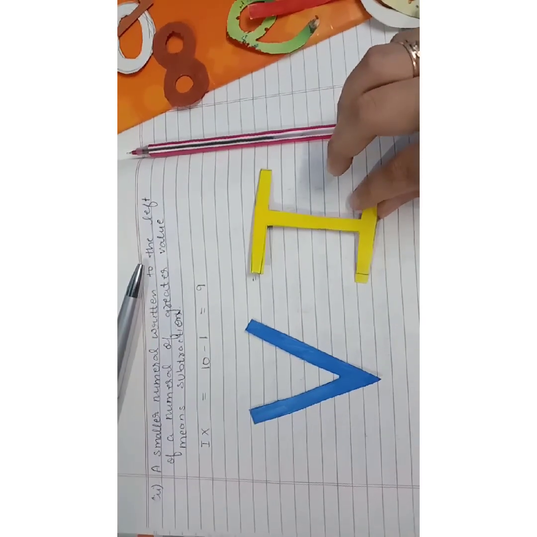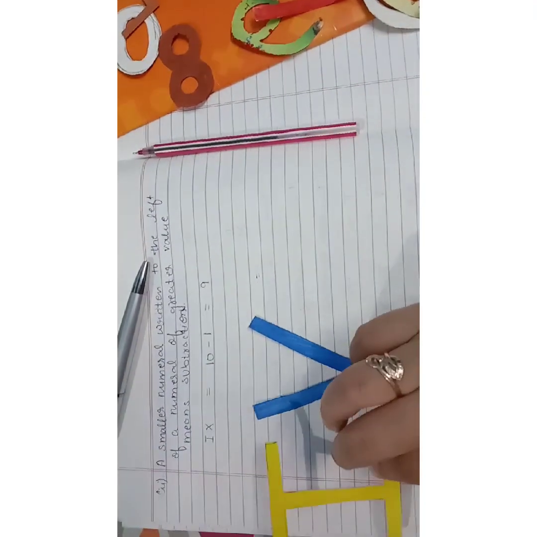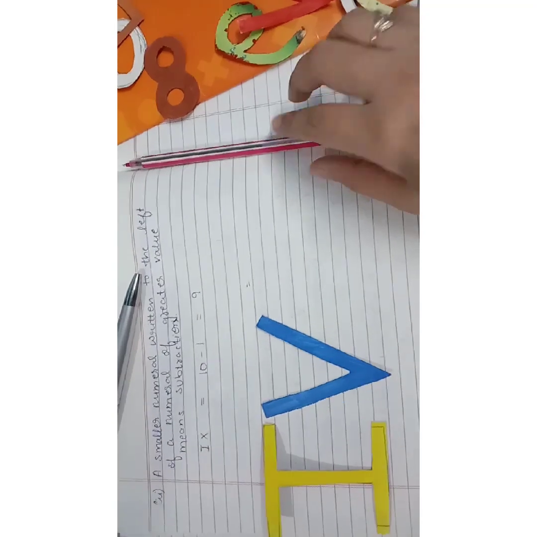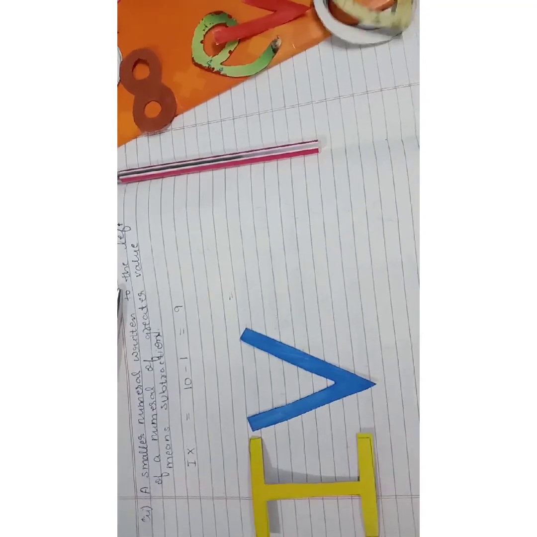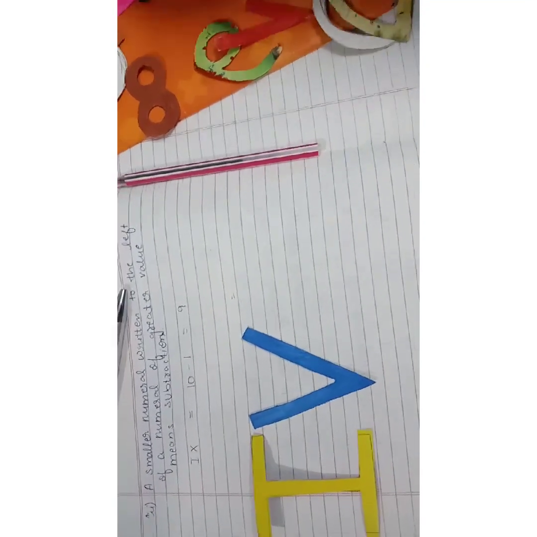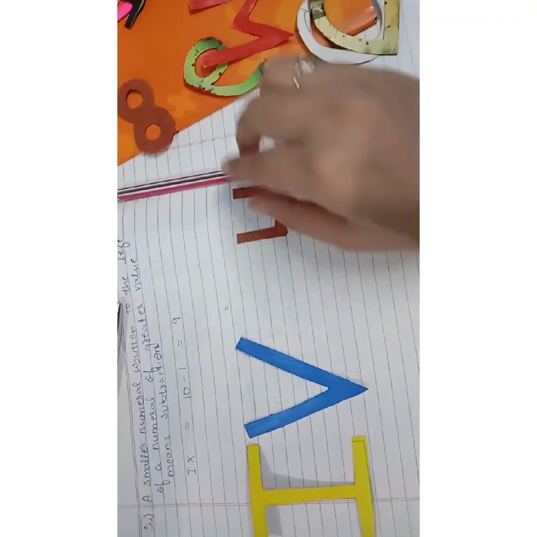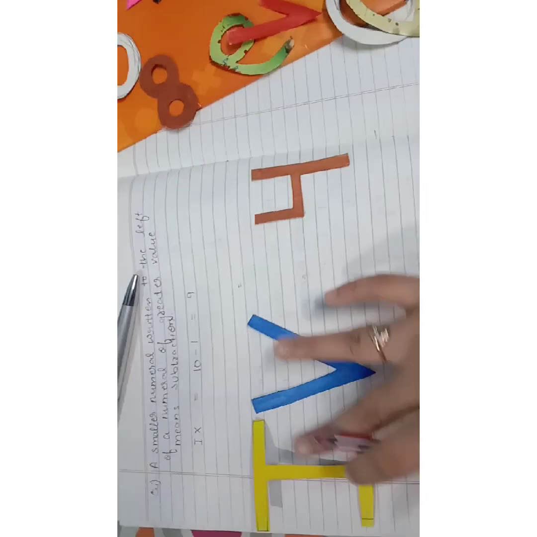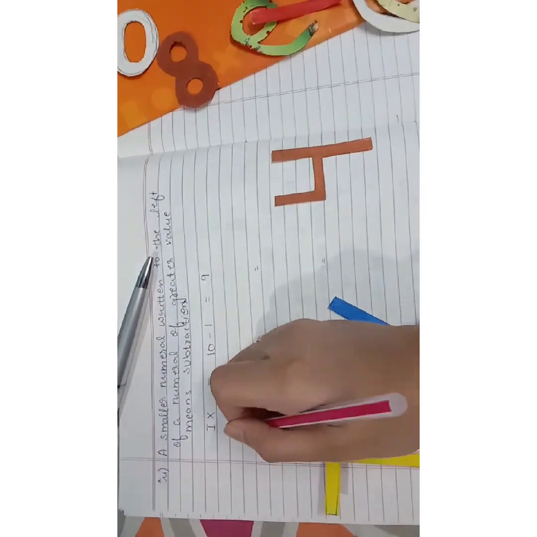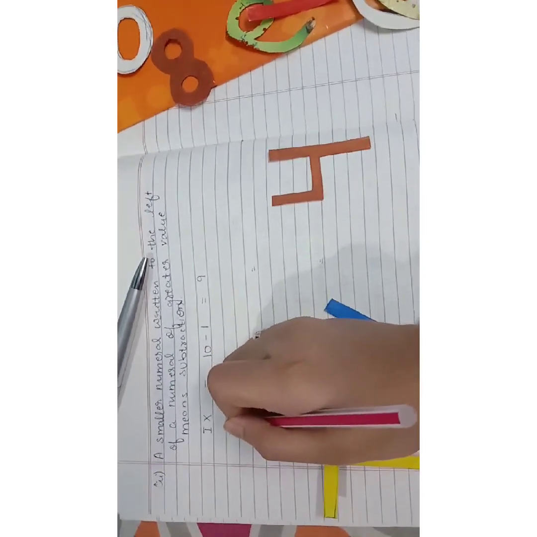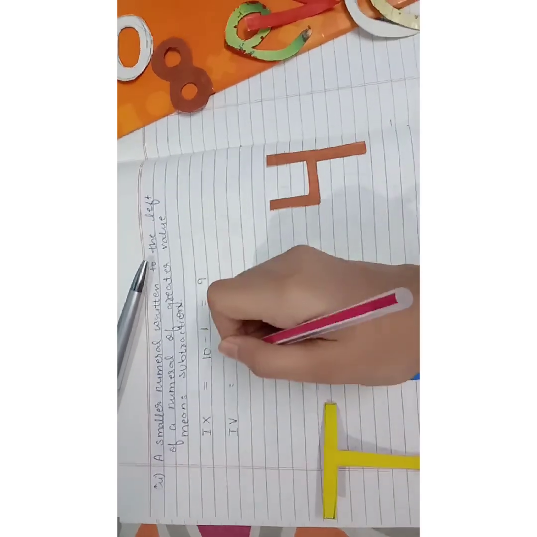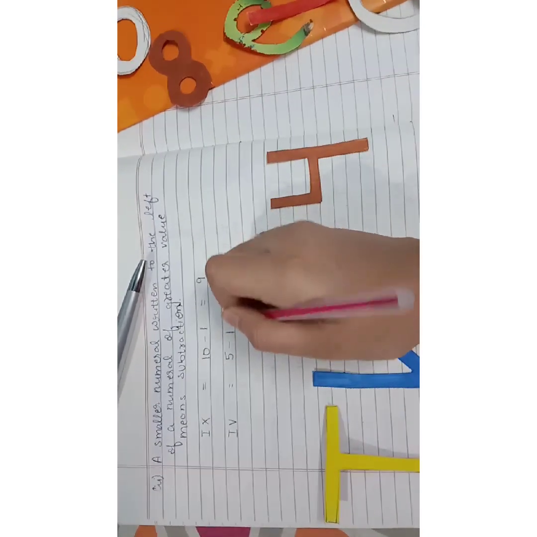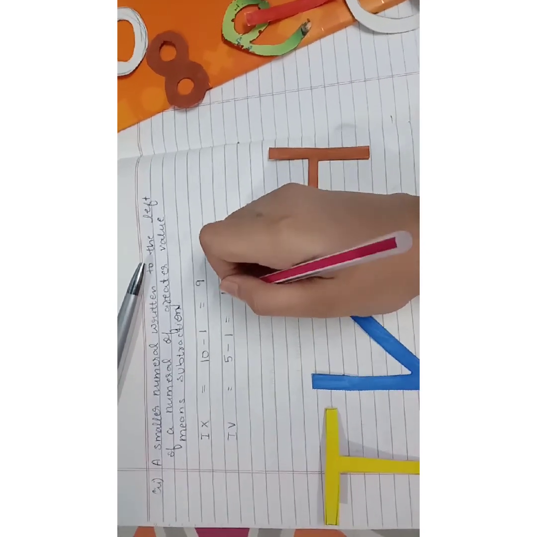If I place this smaller value to the left of the greater value, this means subtraction, and this will result in 4. How? I is the smaller value, V is the greater value. V means 5, I means 1. This will give us a result of 4.